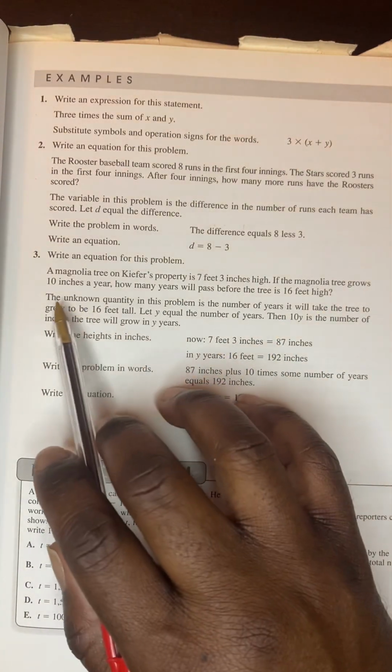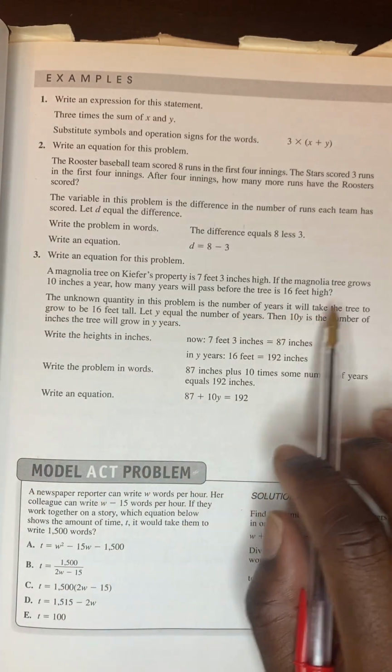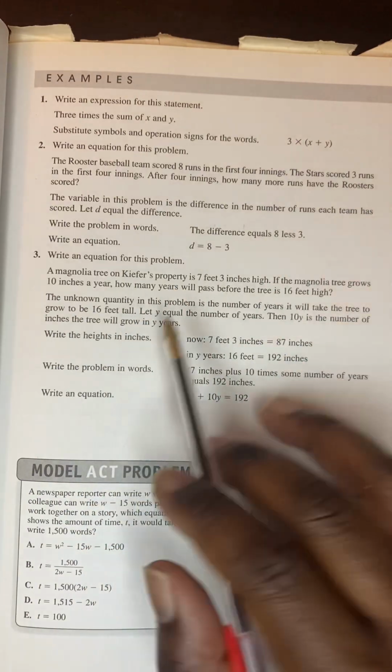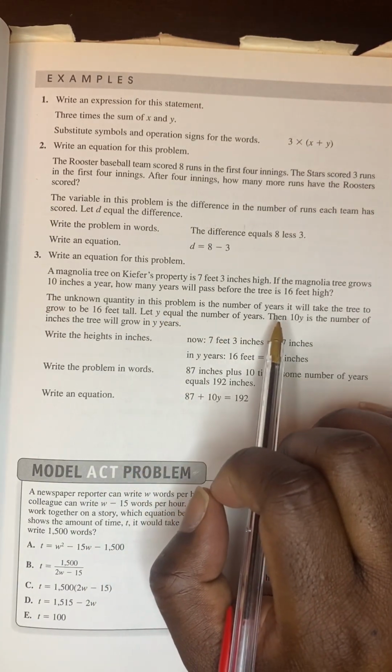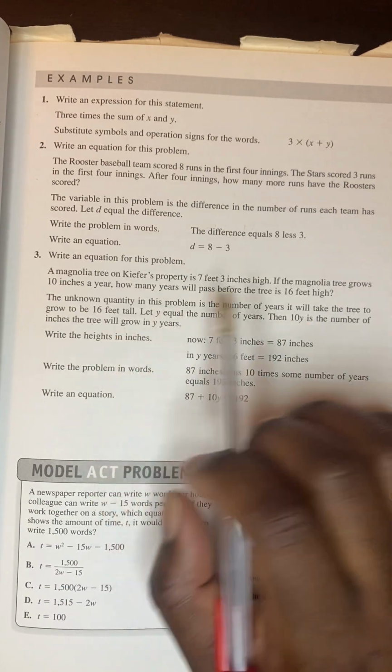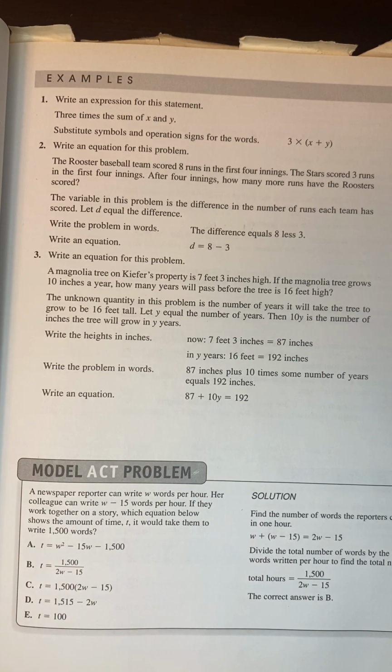So let me just read this part right here. It says the unknown quantity in this problem is the number of years it would take for the tree to be 16 feet tall, which is correct. So it says let y equal the number of years, then 10y is the number of inches the tree grows each year, right? And we know that it's going to grow 10 inches a year. We just need to know how many years it'll take to get to 16 feet.